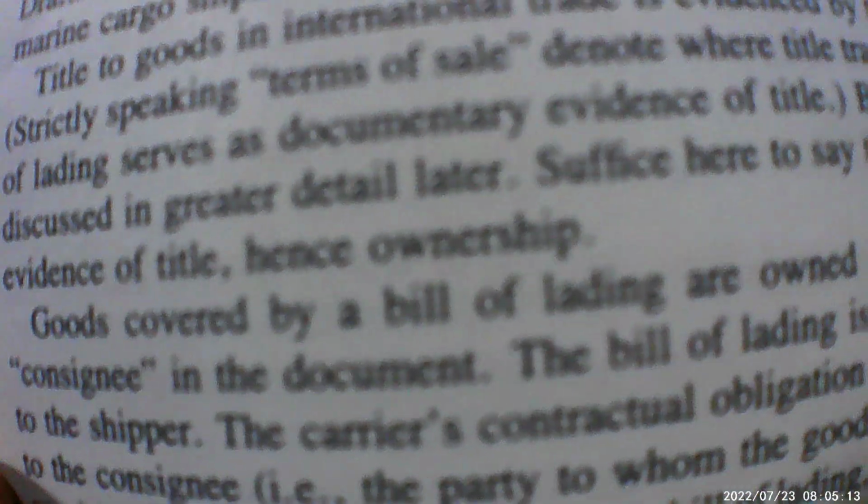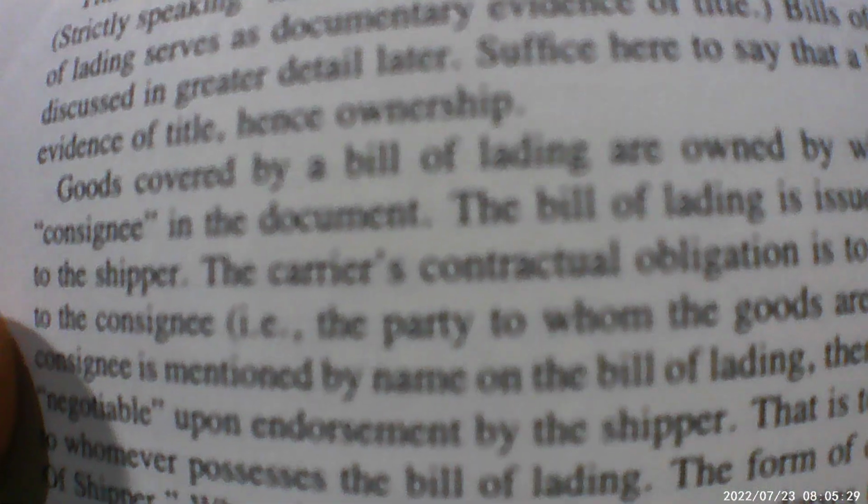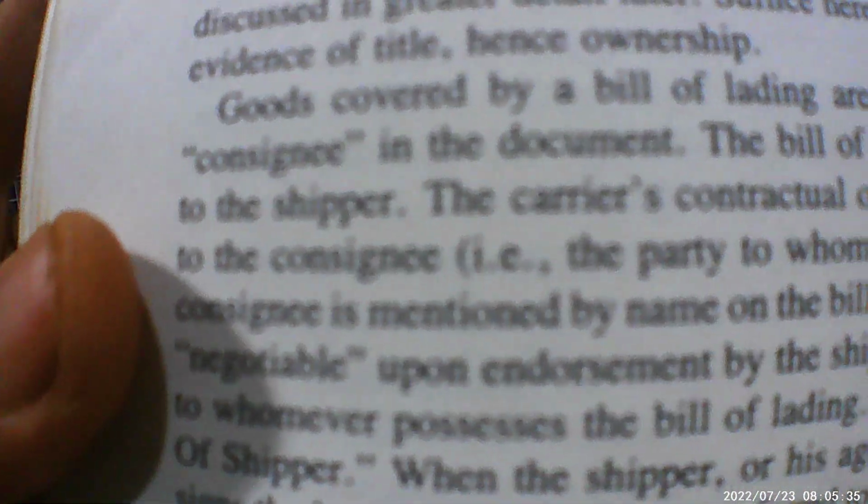Strictly speaking, terms of sale denote where title transfers. However, the bill of lading serves as documentary evidence of title. The bill of lading will also be discussed in greater detail later. Suffice it here to say that a bill of lading is legal evidence of title, hence ownership. Goods covered by a bill of lading are owned by whoever is named as consignee in the document.